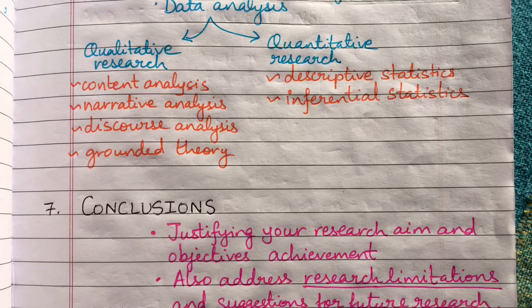You will disseminate and explain those results to the audience. Conclusions also need to cover the limitations in your research, what sort of obstacles came up in your research work that you need to address, and you will also suggest future research work, like what could have been done better to do the research work more effectively. So you will address those also. So these are the different steps of the research process.